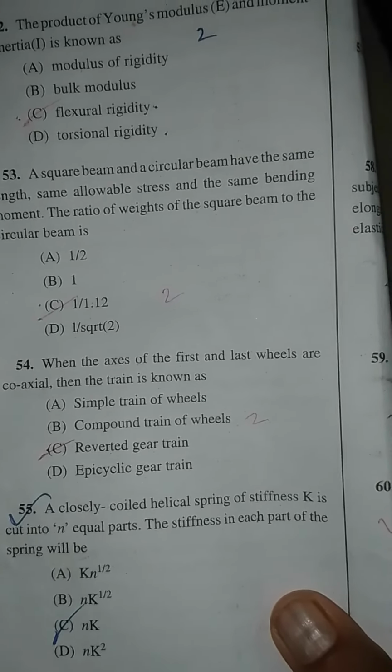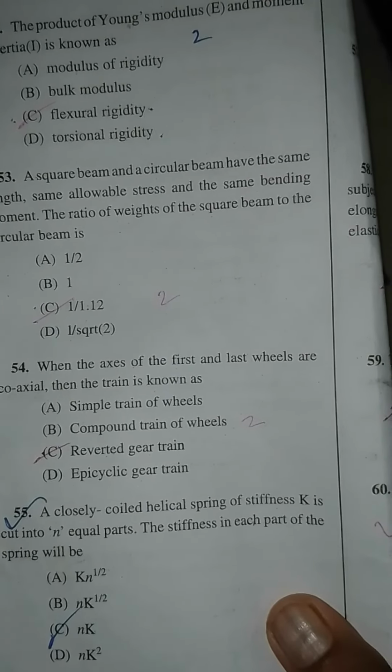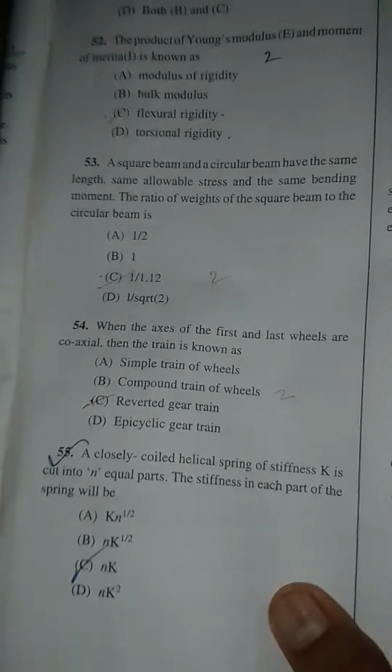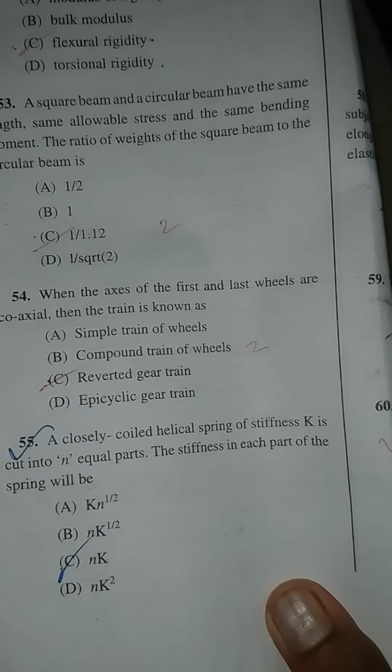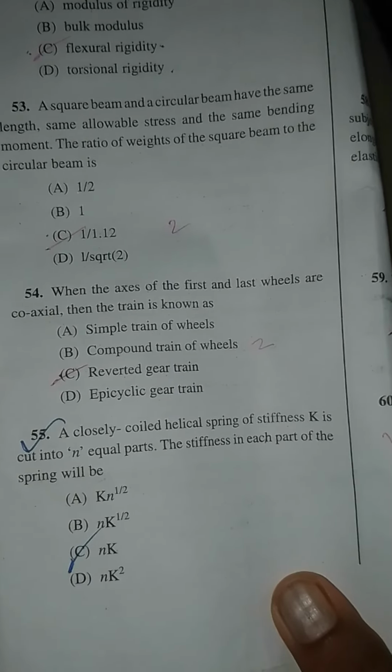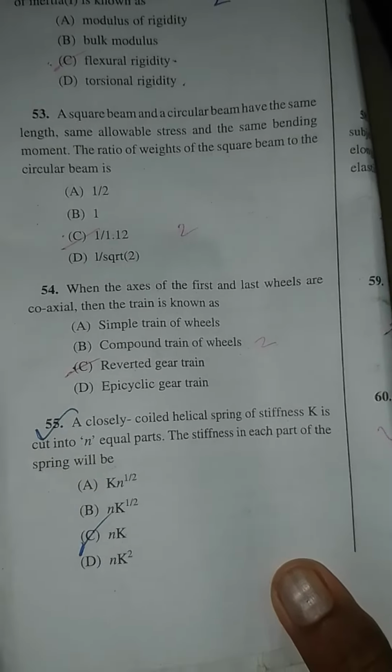When the axes of the first and last wheel are coaxial, then the train is known as the reverted gear train. A closely coiled helical spring of stiffness K is cut into N equal parts. The stiffness of each part should be equal to NK.